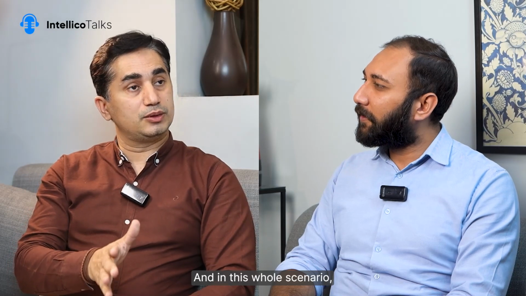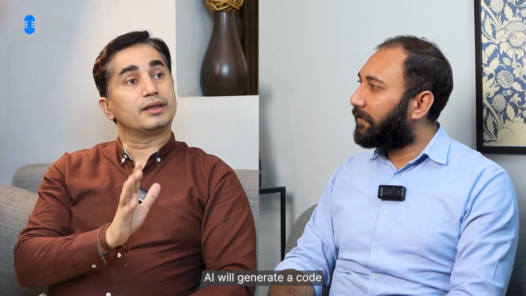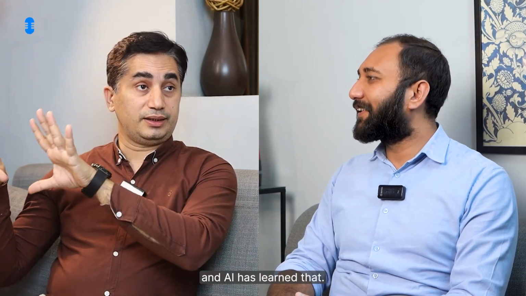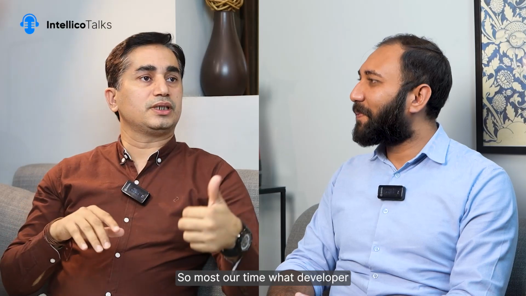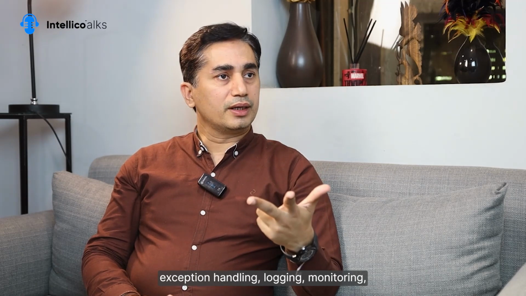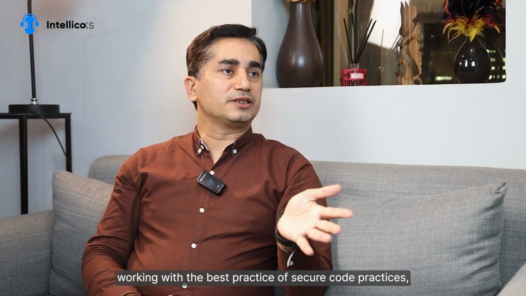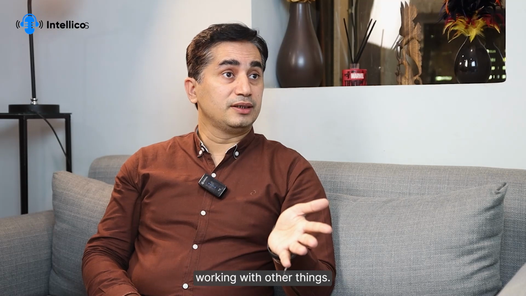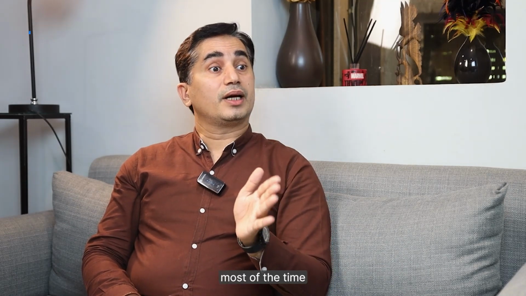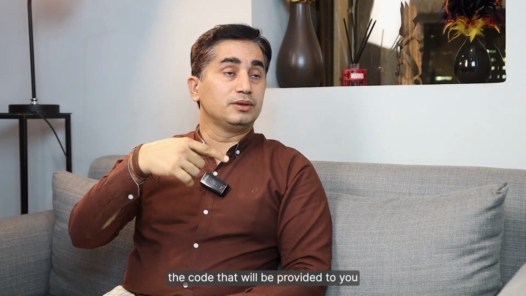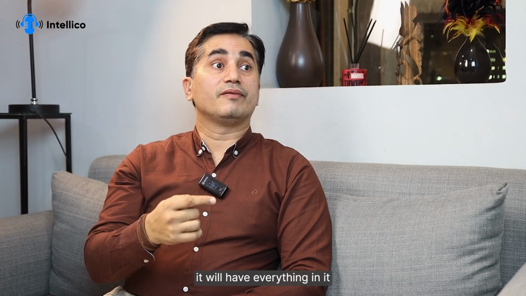And in this whole scenario, AI will generate code that is less error prone, because that code is tested and AI has learned that code. Most of the time, what developers miss is error handling, exception handling, logging, monitoring, alerting, working with best practices of secure code, and other things. Most developers miss this part. But if you go with the AI assisted one, the code that will be available to you will have everything in it.